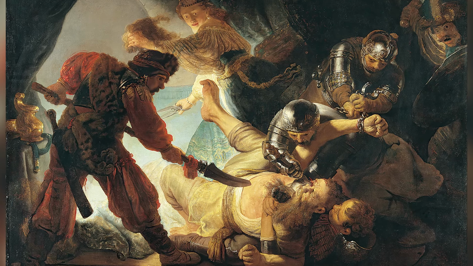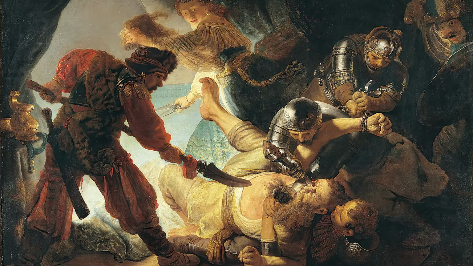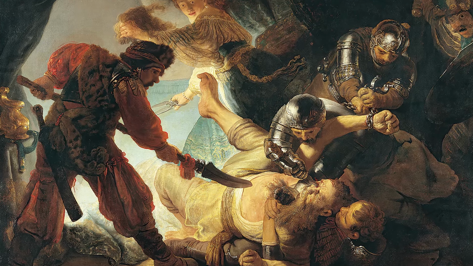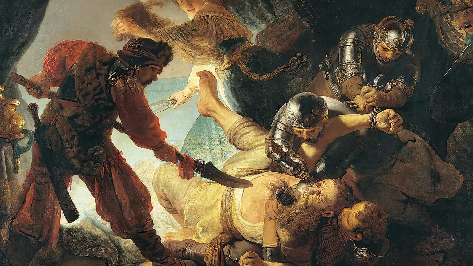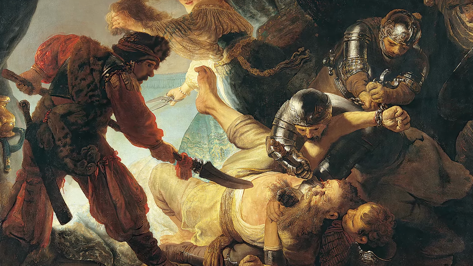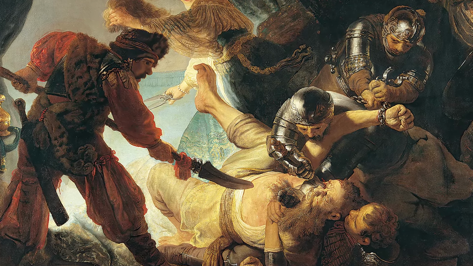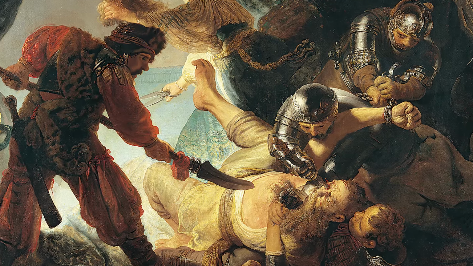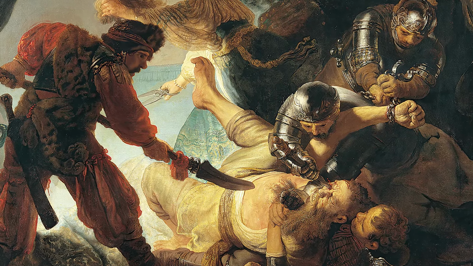Based on the biblical story from the Book of Judges, the scene represents the moment when Samson, the famous Hebrew hero endowed with enormous strength, is betrayed by Delilah and captured by the Philistines. Deprived of his hair, the source of his power, Samson is reduced to helplessness and blinded by his enemies.